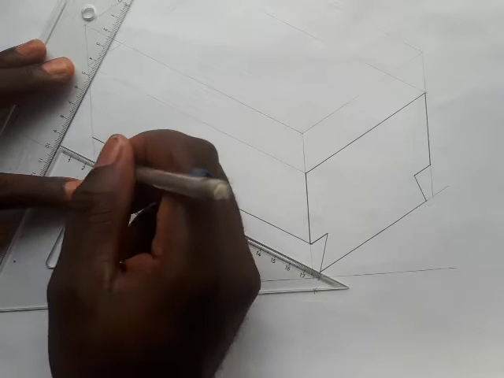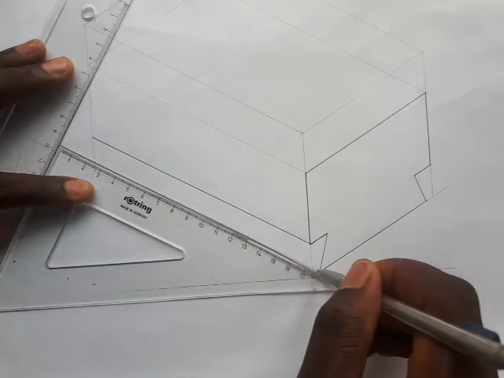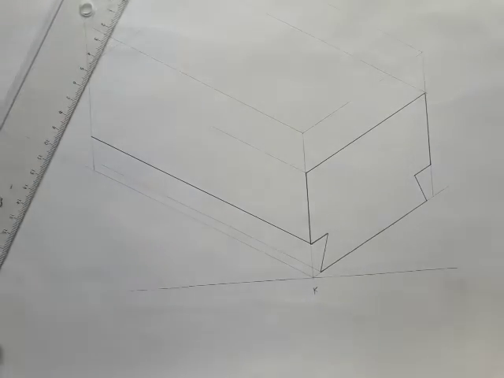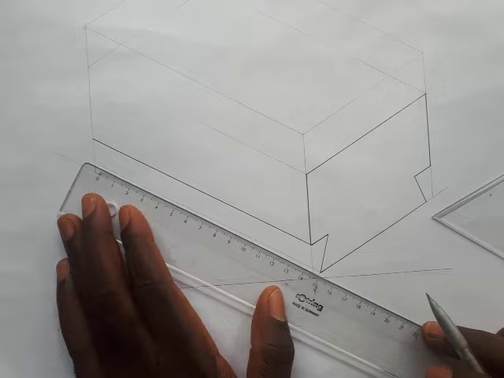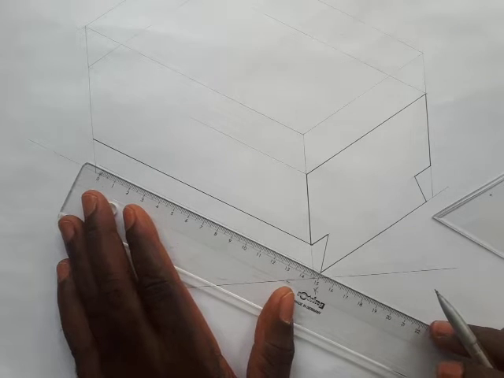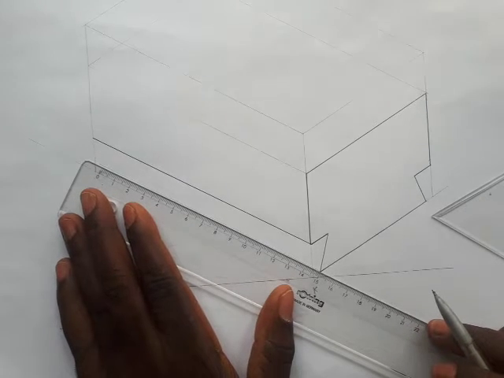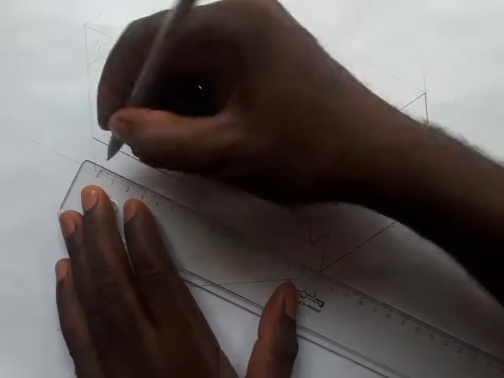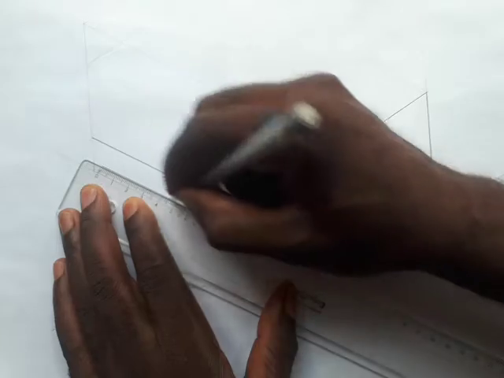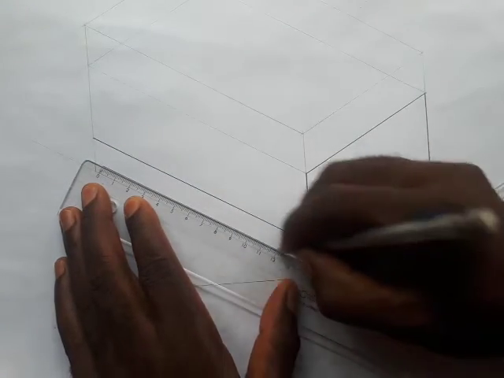Just draw a thin line for now. Thin line. Okay. Now what I'm going to do, we're going to measure 150. That's 15 on that line. Okay. So this is 150 here. That's 15. Draw it thick line.